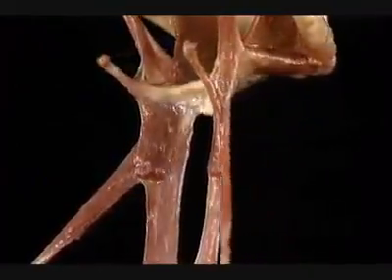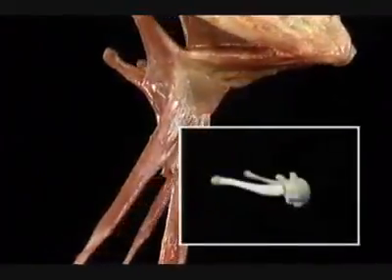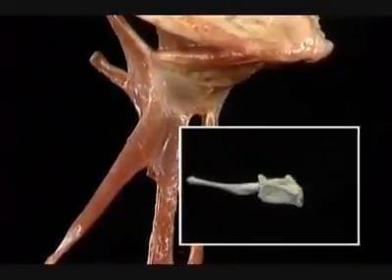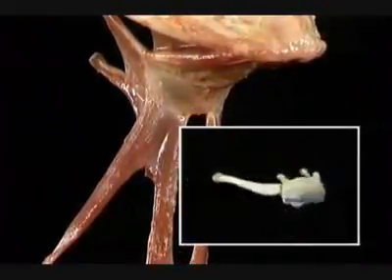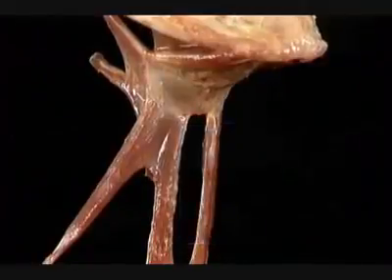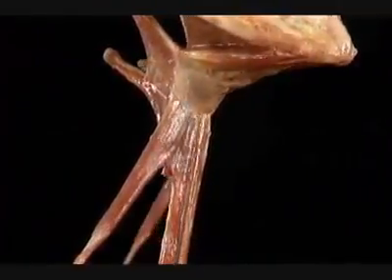cartilage. These muscles insert on the edge of the body of the hyoid bone, the thyrohyoid here, the omohyoid here, and the sternohyoid here. We'll see these three muscles more fully later in this tape.